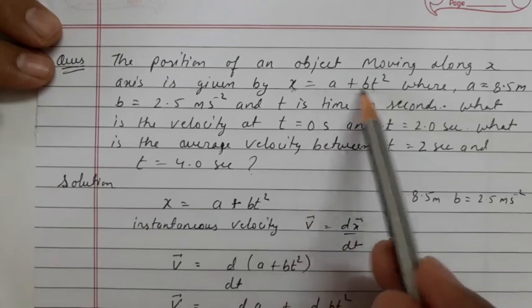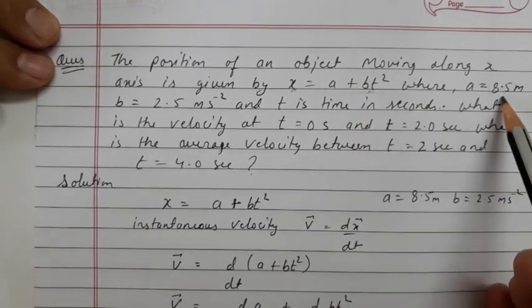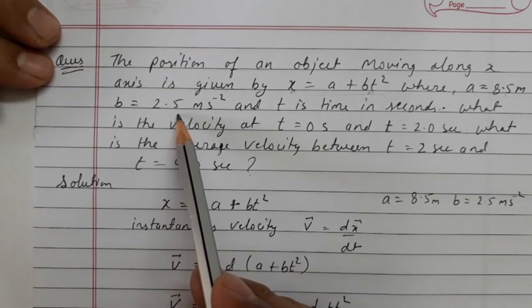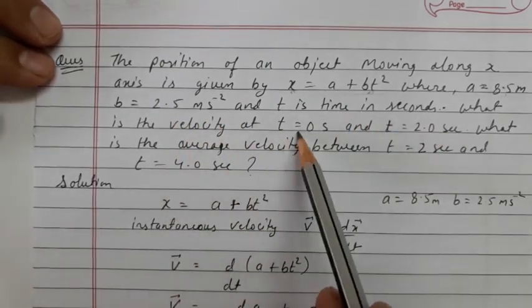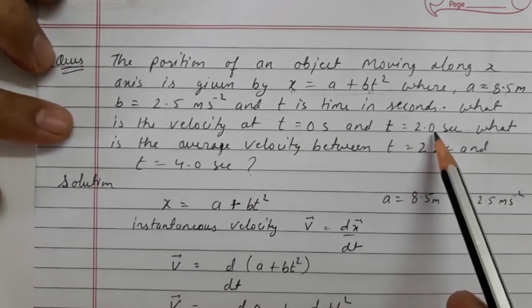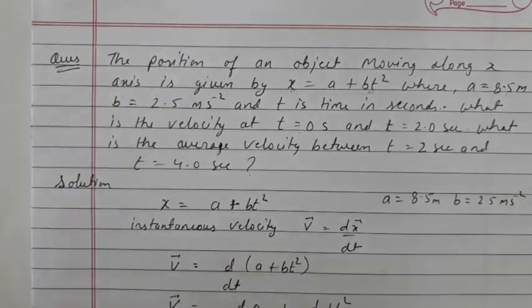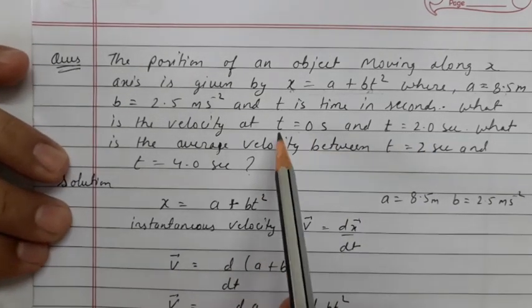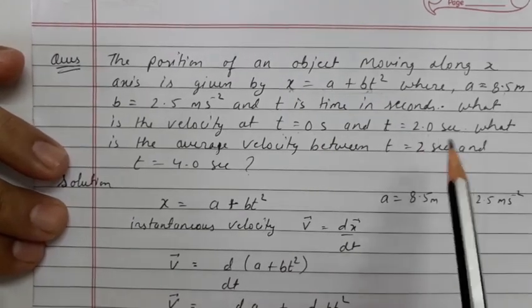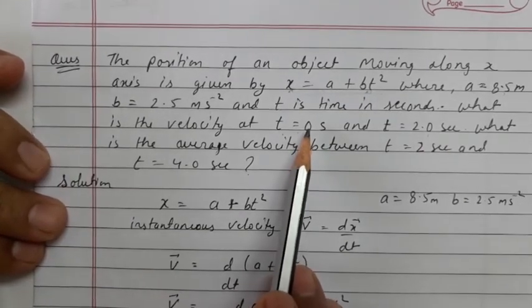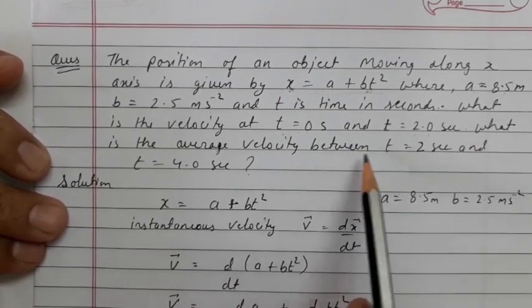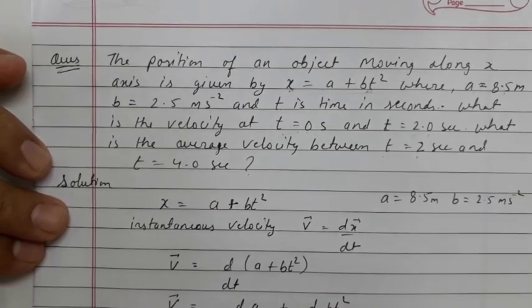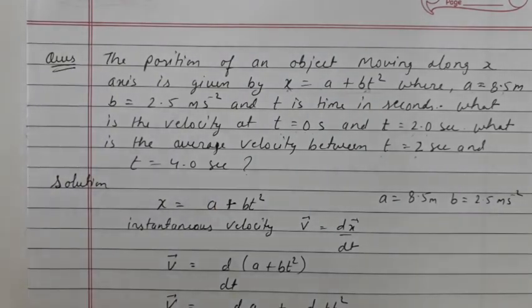So x is equal to a plus bt square, where a is equal to 8.5 meter, b is equal to 2.5 meter per second square, and t is the time in second. What is the velocity at t is equal to 0 second and t is equal to 2 second? Here we do have two times. That means we need to find out the instantaneous velocity, because they have given us the time t is equal to 0 second and t is equal to 2 second. So we need to find out the velocity of an object at t is equal to 0 and t is equal to 2 second. Next part, what is the average velocity between t is equal to 2 second and t is equal to 4 second? 2 सेकंड से 4 सेकंड के बीच में what will be the average velocity?